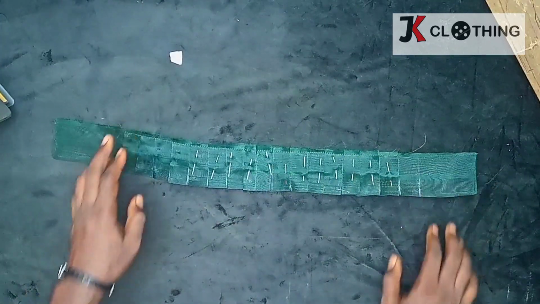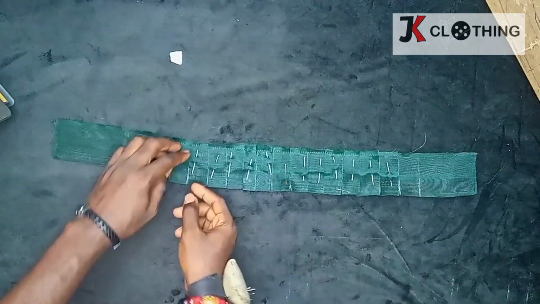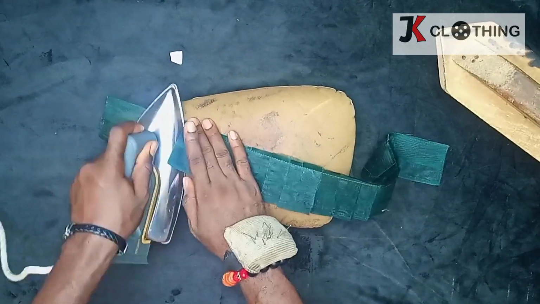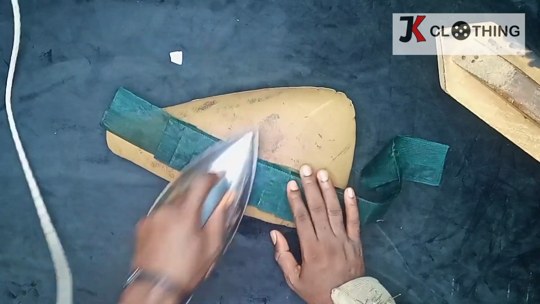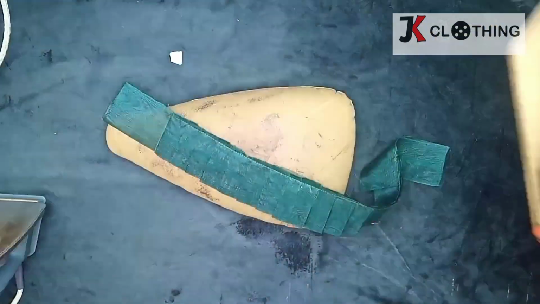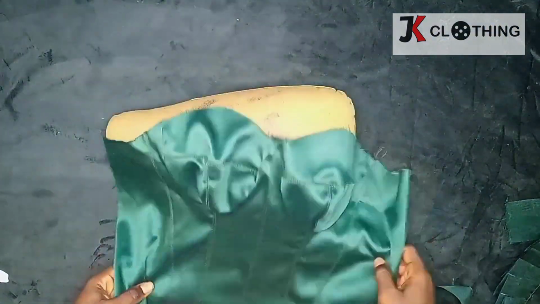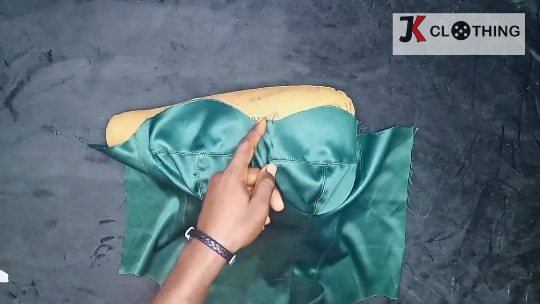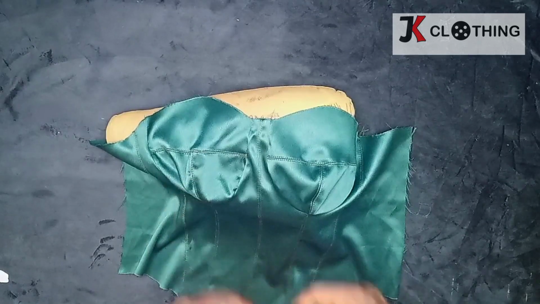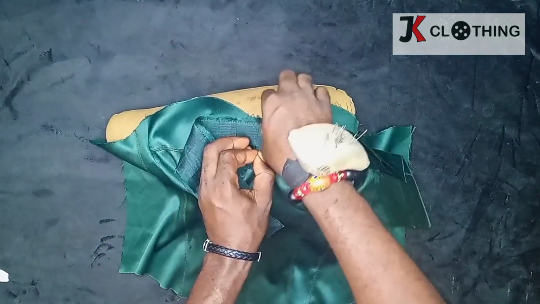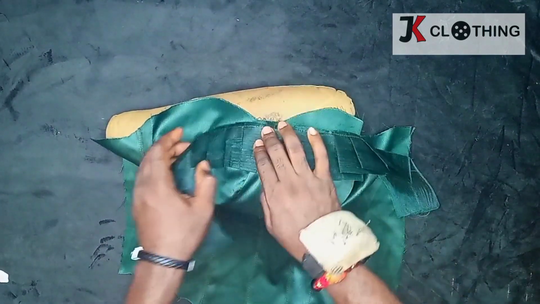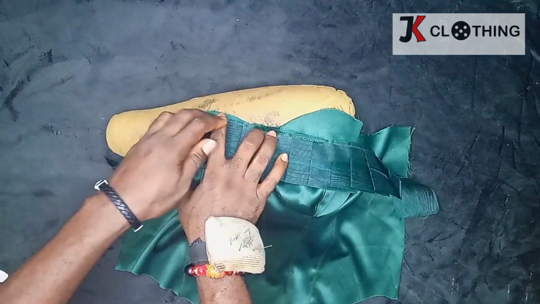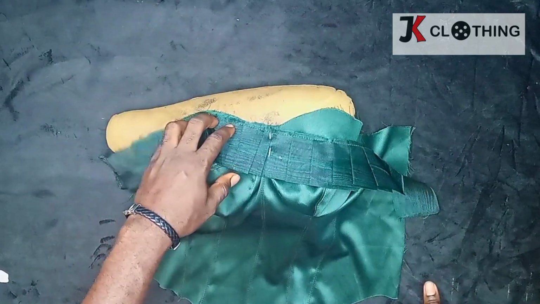After stitching it, it's now time to fix it onto our corset. We align the center of the pleat to the center front of our corset. And we're going ahead to stitch it on till we are done here. And then we do the same for the other side.